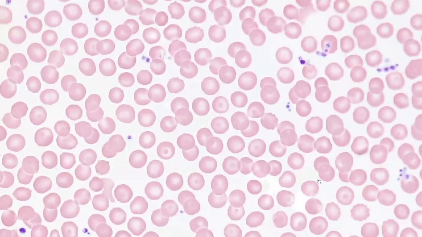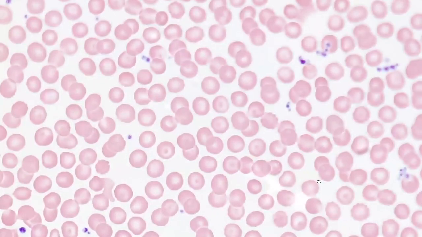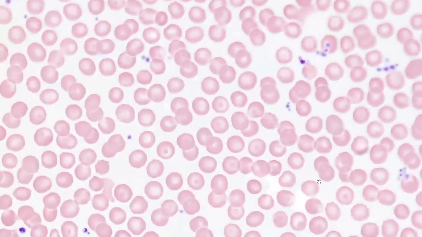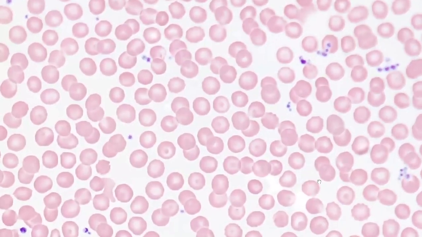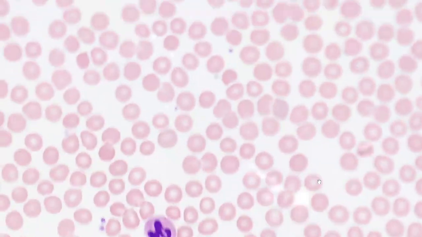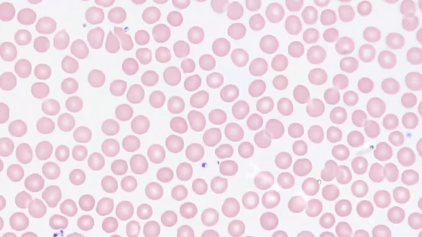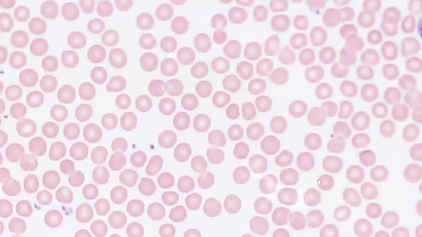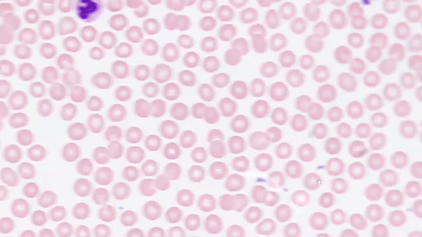So some areas on the smear will show artificial changes, and so you want to make sure that not all the poikilocytosis that you're seeing is just in one field. Like here we see that there are some target-shaped red cells, but that's the only area that I've seen with target-shaped cells. And so it's fair to assume that that is not a typical morphology for this patient's red cells.